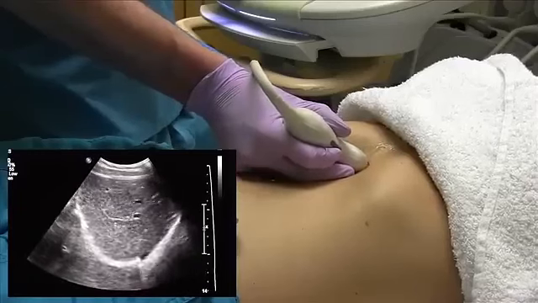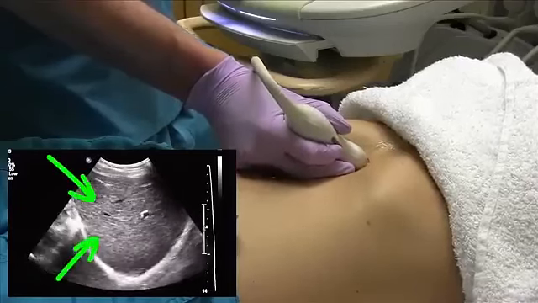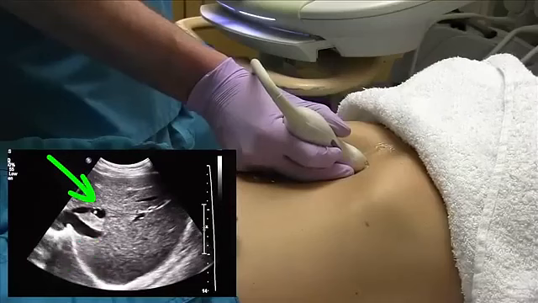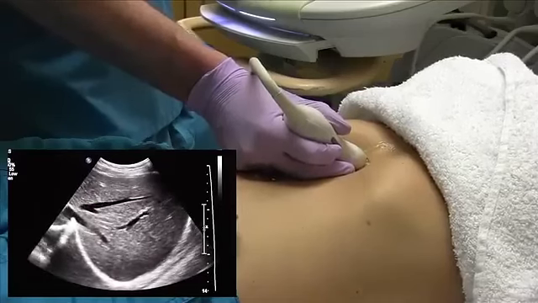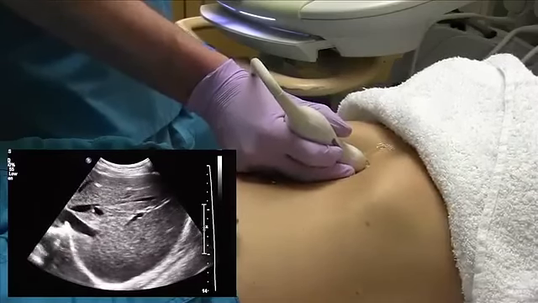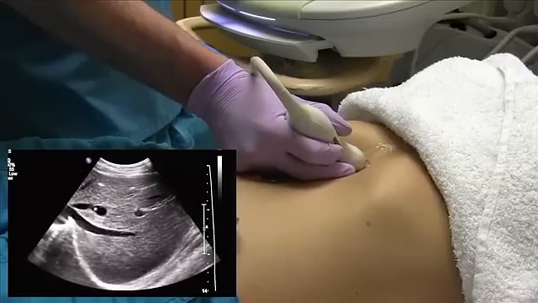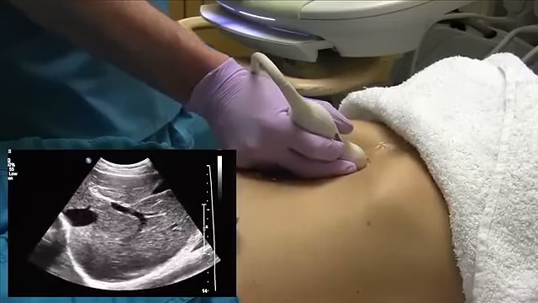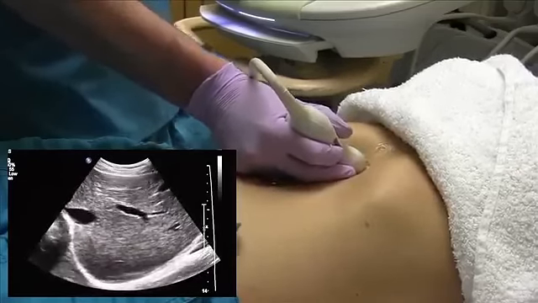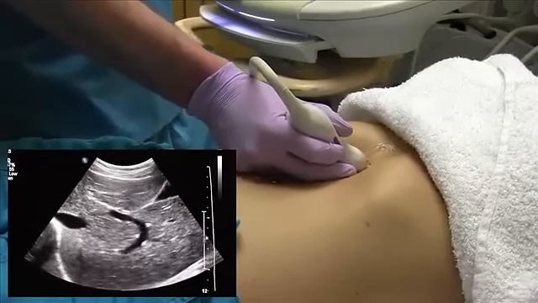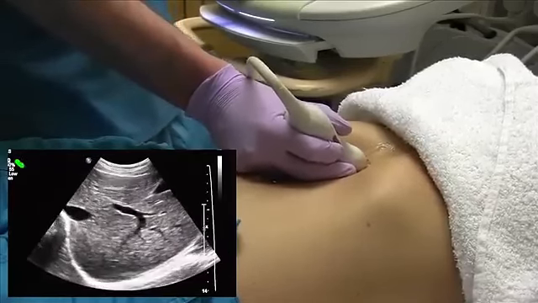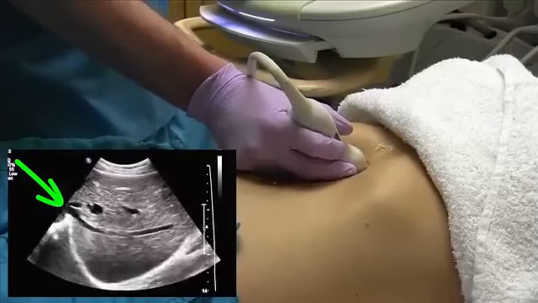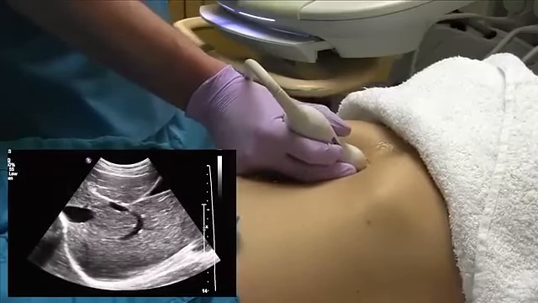And then as you come down, you're going to start to see the hepatic veins come into view. The walls of the hepatic veins are less echogenic than the portals, and that's usually a good tip-off that you're seeing the hepatic veins. Besides that, you can also see them obviously go directly into the IVC. And then that's my second picture of the right lobe.